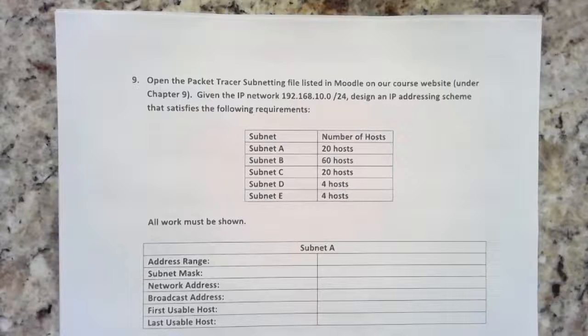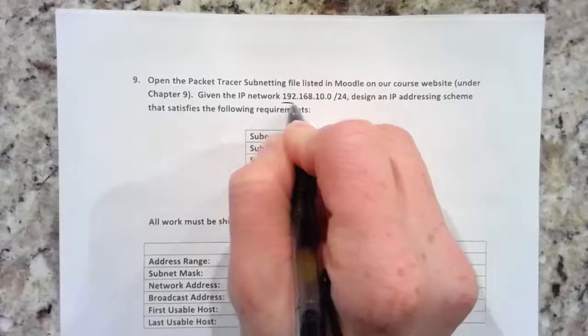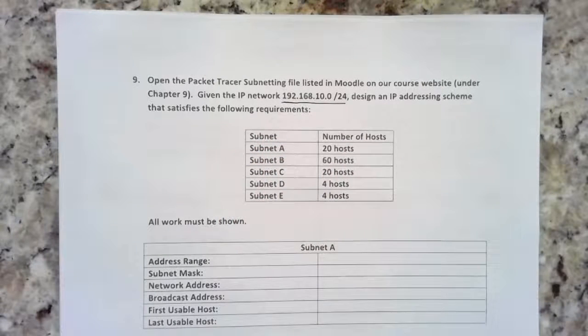So the first thing we want to do is look at the document that you have, which I have here printed off. The first step is, given an IP network 192.168.10.0, which is right here, design an IP addressing scheme, which we're used to looking at in our IP addressing table, with the following requirements. The first subnet, or bubble, that we're going to do is subnet A, and it has a requirement of 20 hosts. They do have to give us some type of direction, so that's important for us there.